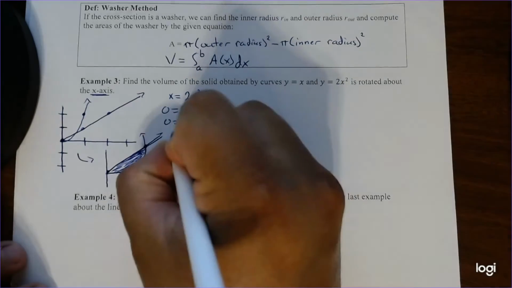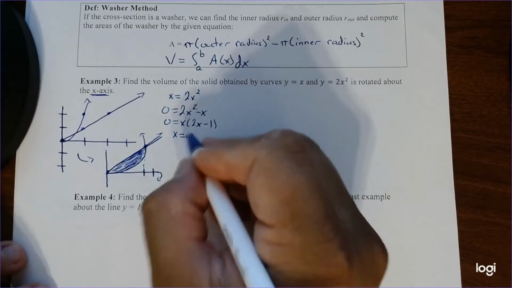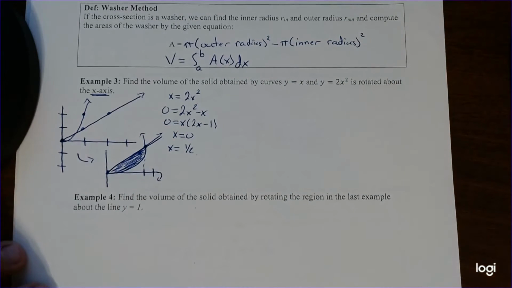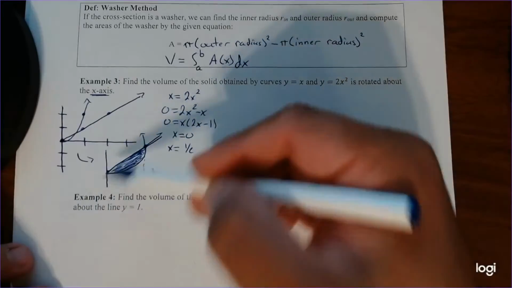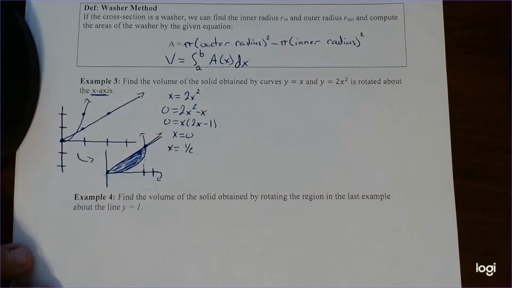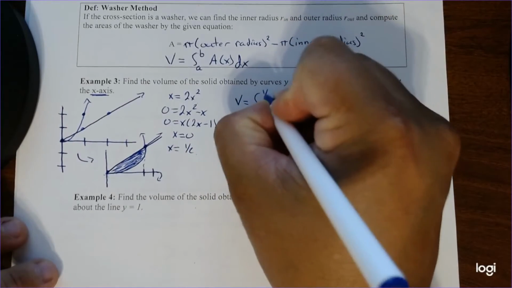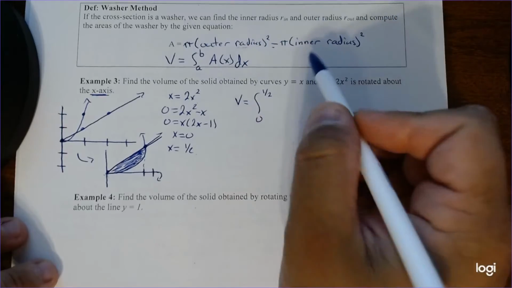So we know x is going to be equal to 0, which we know, and then x is equal to 1/2, just solving for there. So there's our bound of integrations. So our region we're rotating is from 0 to 1/2. So our volume is equal to integral from 0 to 1/2. And now we got to figure out inner and outer regions, right?